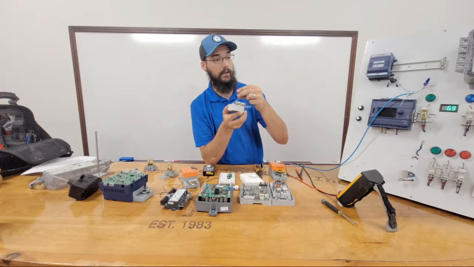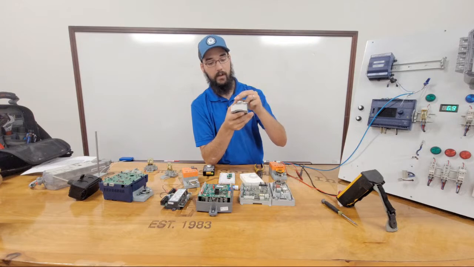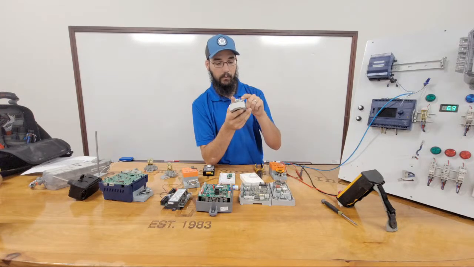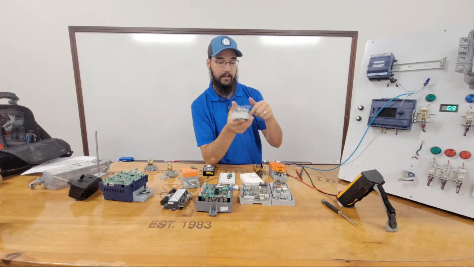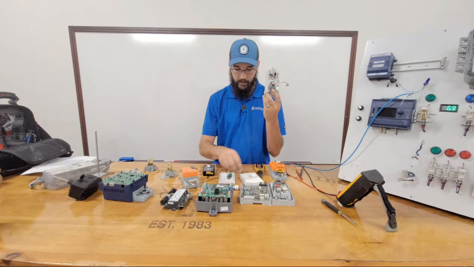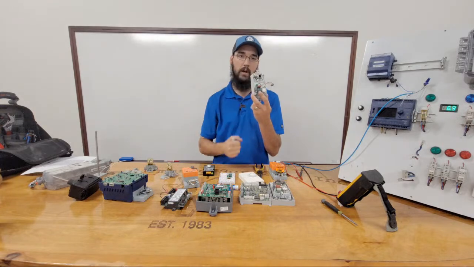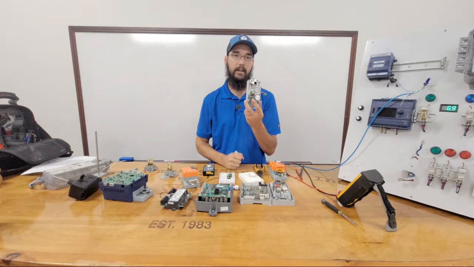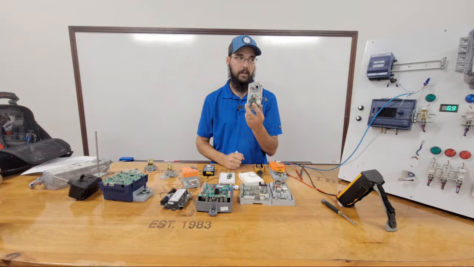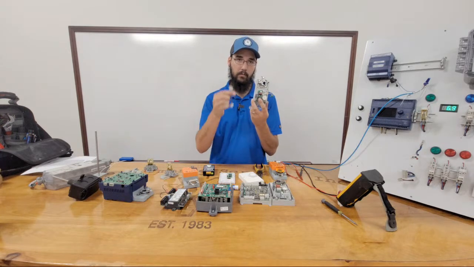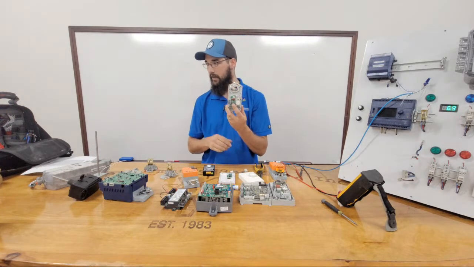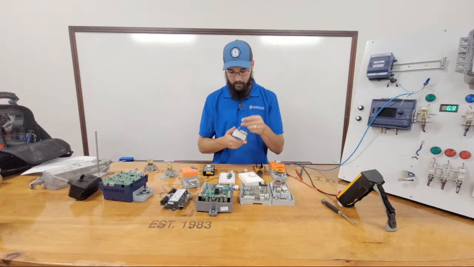We can test it here in a second to see which stator is which. But we have 3 wires coming into the main plug, because the 2 common wires on the stator are tied together, so they share the same terminal point coming in and out of the actuator.